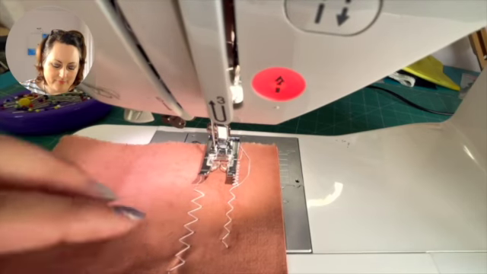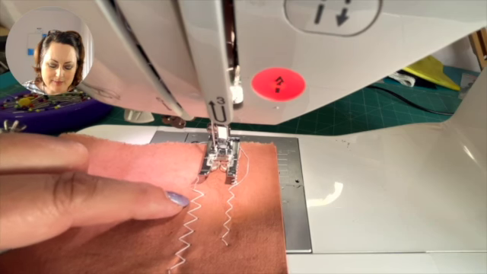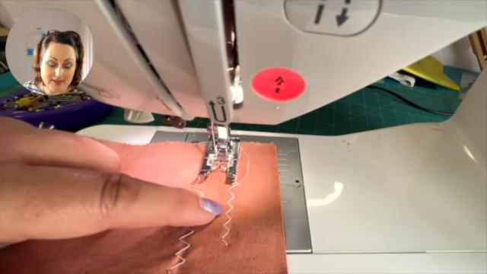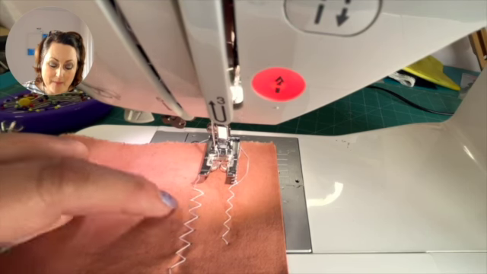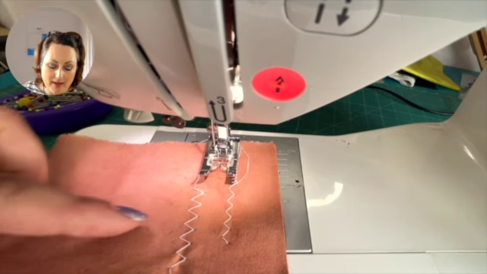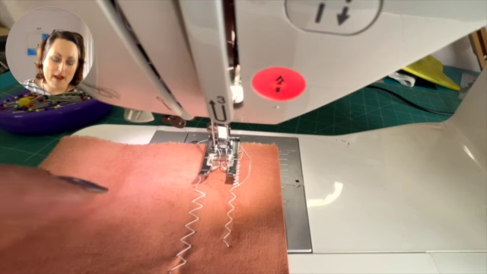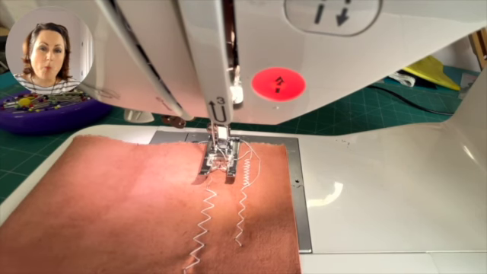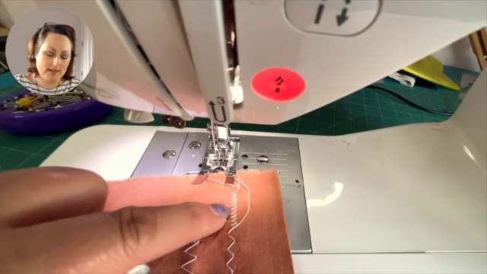Okay, so the distance between the zigzags is actually the same as here, but because we've made our stitch width bigger or longer, we've got a bigger zigzag, but actually that looks a lot better and more in proportion. So it really depends on what we're doing. If I wanted something decorative, I might want that, but if I was trying to stop the edges of my fabric from fraying, I'd probably want something quite small like this.